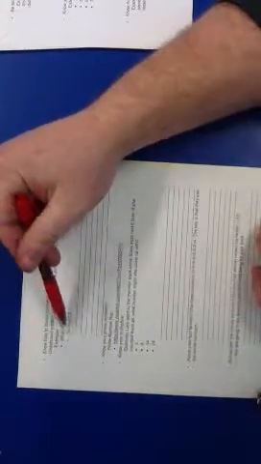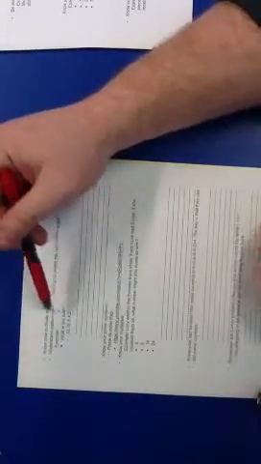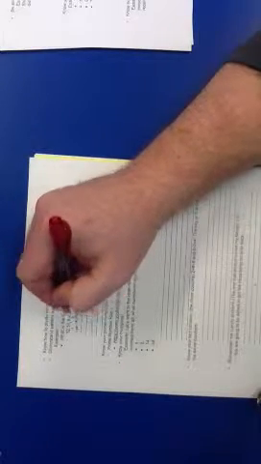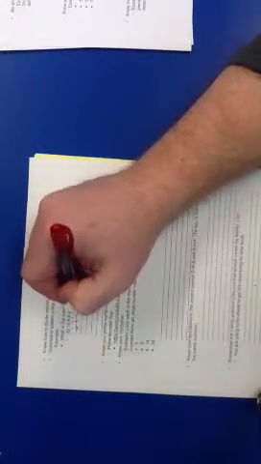We also need to know how to define the rule in a given pattern. Here I've listed 32, 16, 8, 4, and 2, and we need to figure out what the rule is. The first thing I do is look and see, what do I notice here? The difference between 32 and 16 is 16. The difference between 16 and 8 is 8. The difference between 8 and 4 is 4. And the difference between 4 and 2 would be 2.